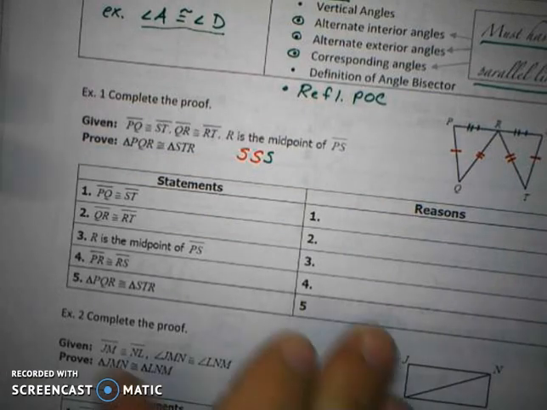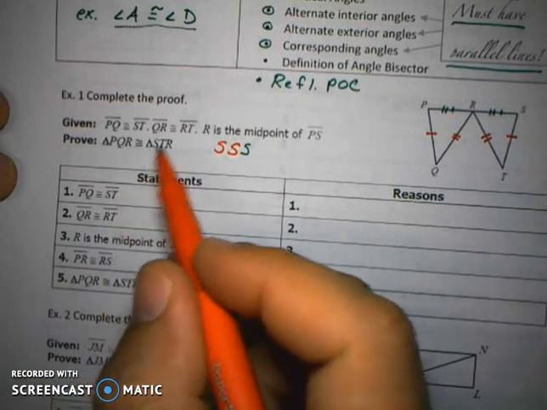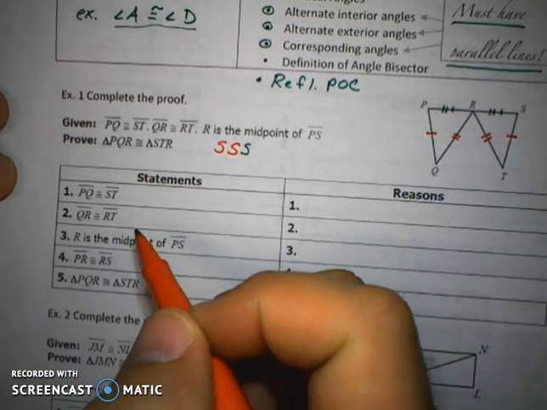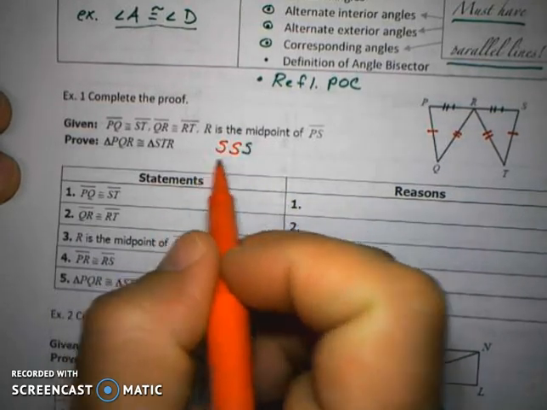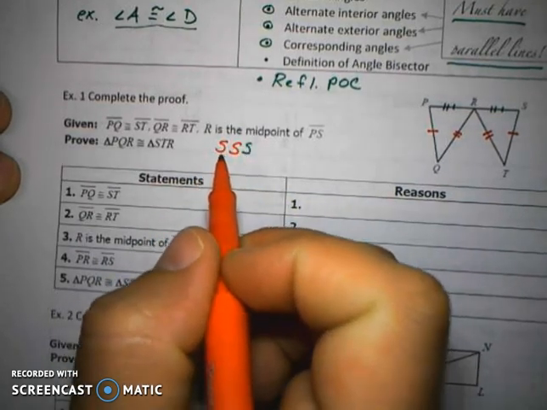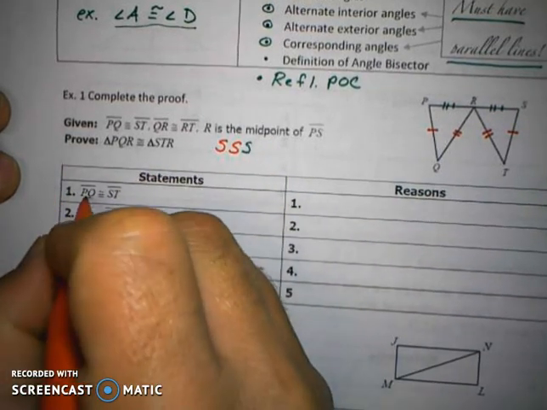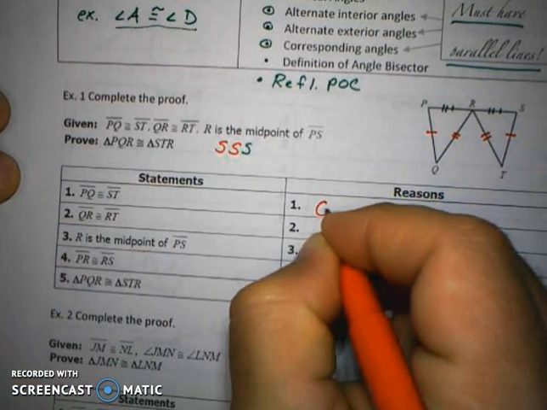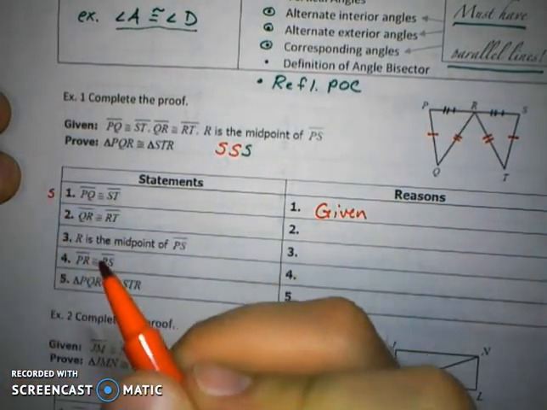All right, and so you'll notice how they start to list these out. And notice that they do not list all of the givens in one line. They list them out separately because in a triangle congruence proof, we want to be able to use a list of these pairs of congruent sides as separate statements. So the first one, PQ is congruent to ST, that's just given. Okay? And that's one of your S's.